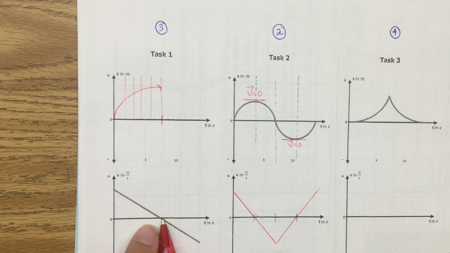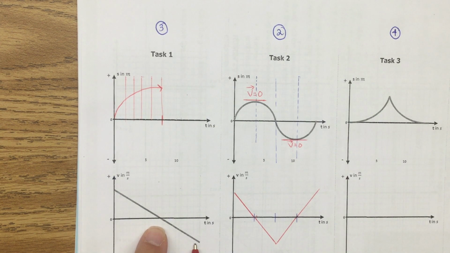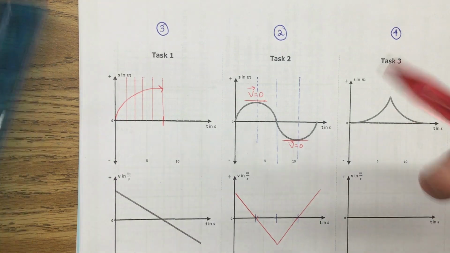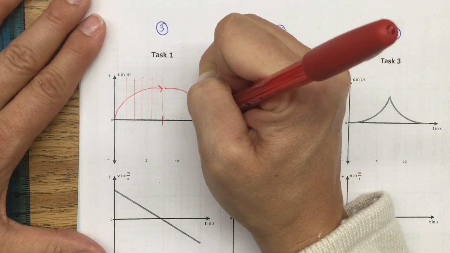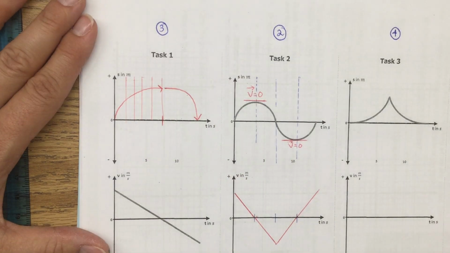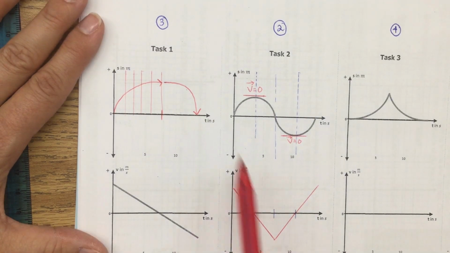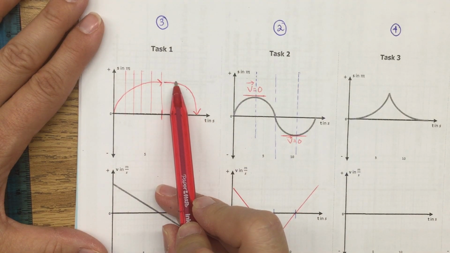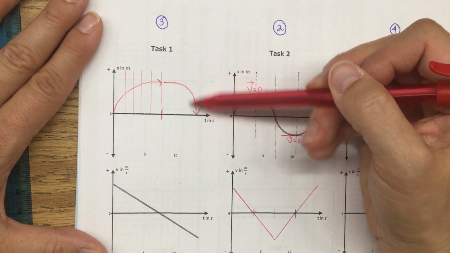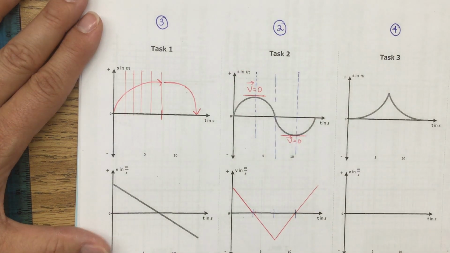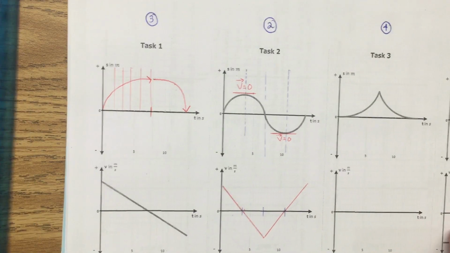In the next section, we're moving backwards and we're speeding up. Same thing again: very low velocity here, and then we're getting faster and faster. The steeper the slope, the faster the velocity. Nice. So that was the third one.